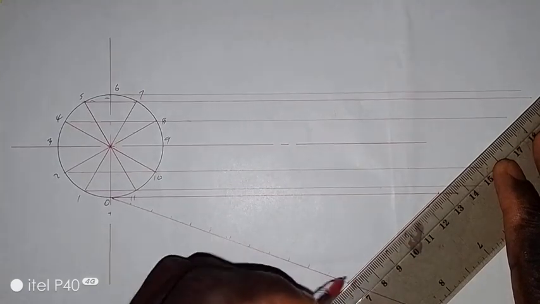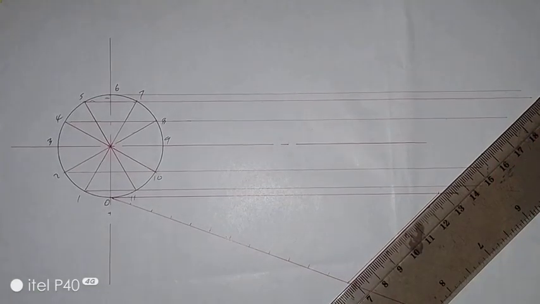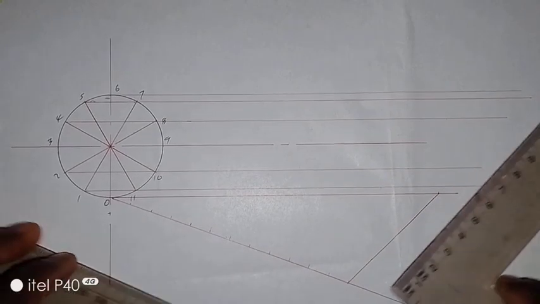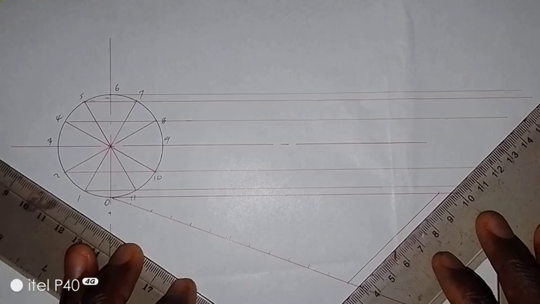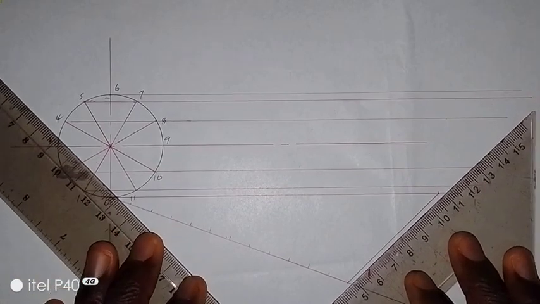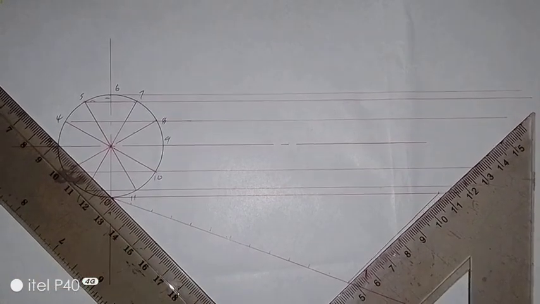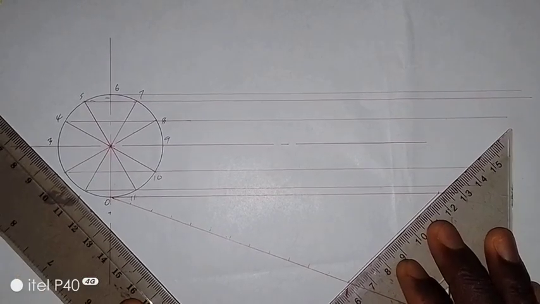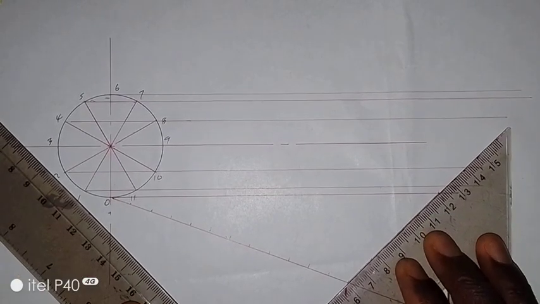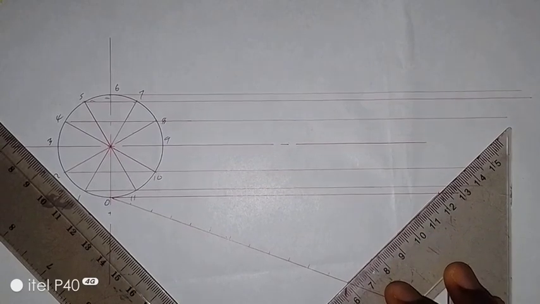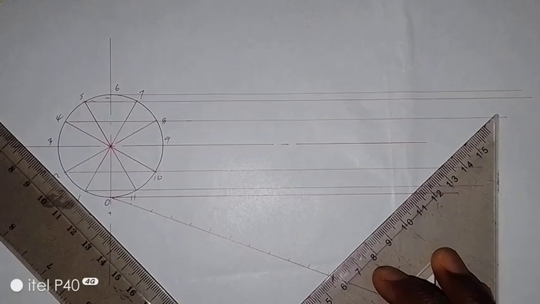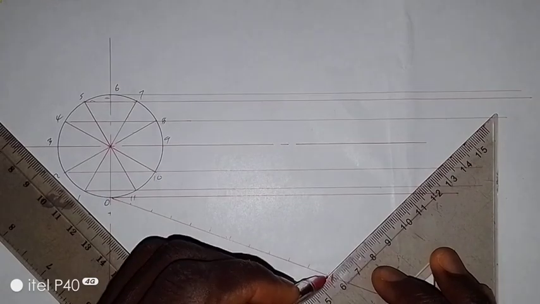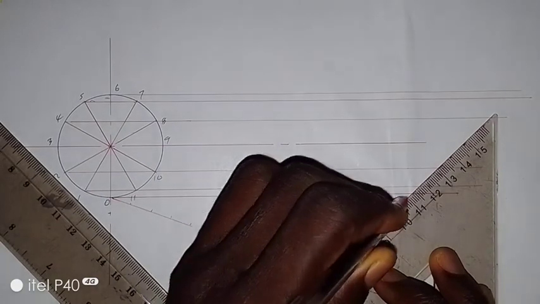157. Okay, so the next thing I'm going to do, which I believe you know how to do, is draw parallel lines to this line. So I need to make use of my set square to do that. Setting this set square at this point along this line, I will shift to the next point like this, and then I will draw this line.